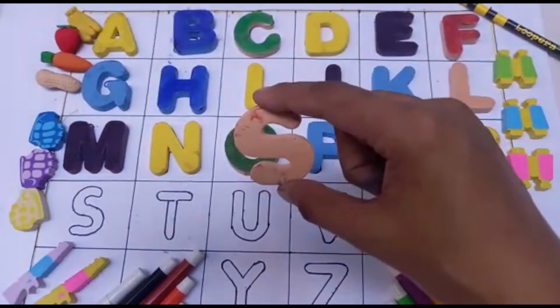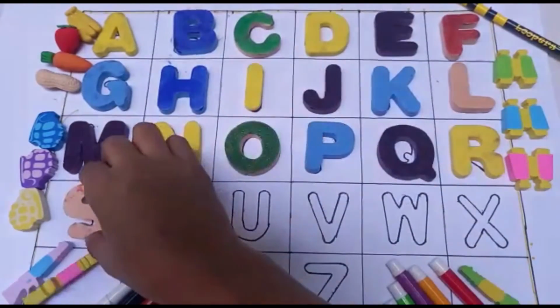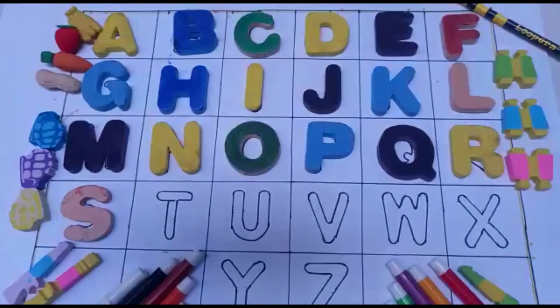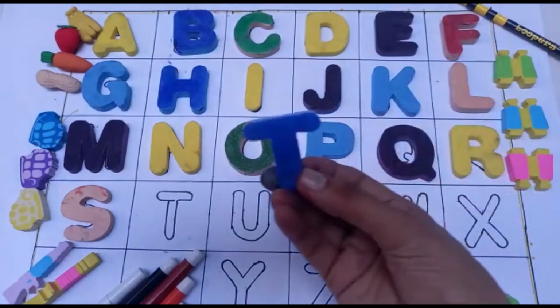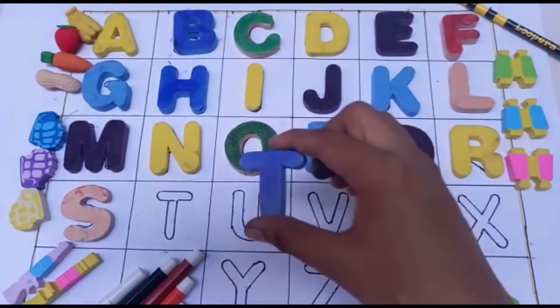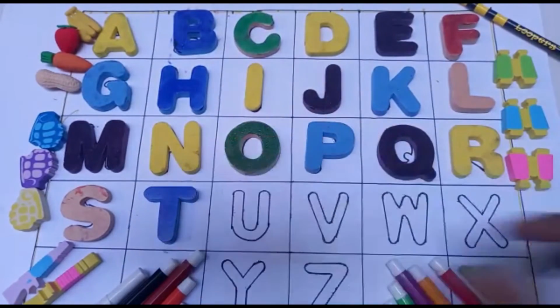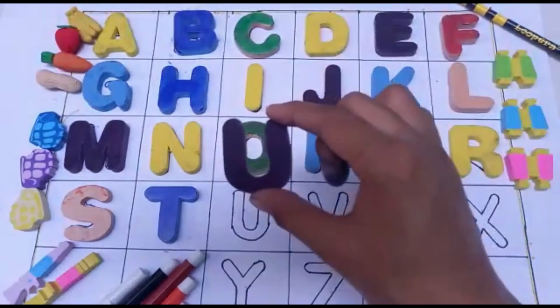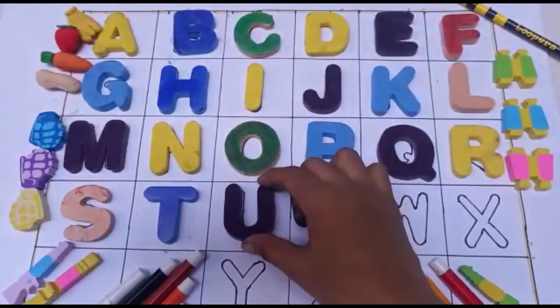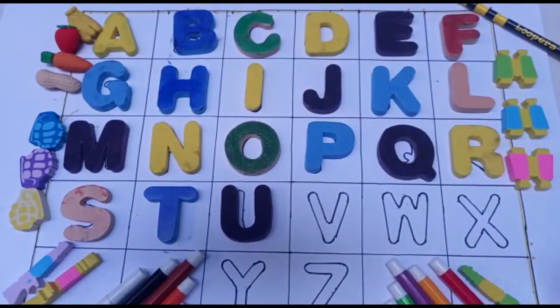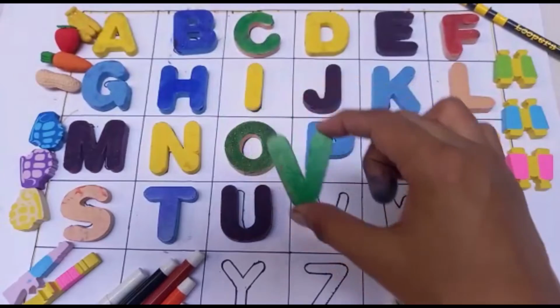Capital letter S. S is for sunflower. Capital letter T. T is for tiger. Capital letter U. U is for umbrella. Capital letter V. V is for van.